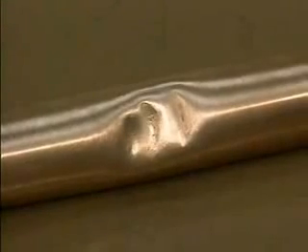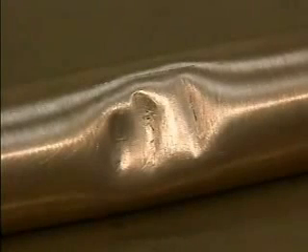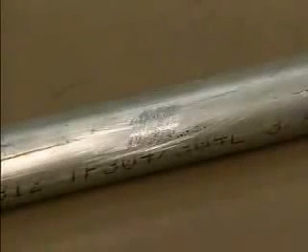Another common type of damage, dents, can diminish the strength and capacity of a pipe. Dents can be caused by mishandling pipes or improperly storing them. Replace dented pipe as soon as possible. During a pipe inspection, it is important to check pipes for signs of wear. Shiny spots on a pipe are common signs of wear.